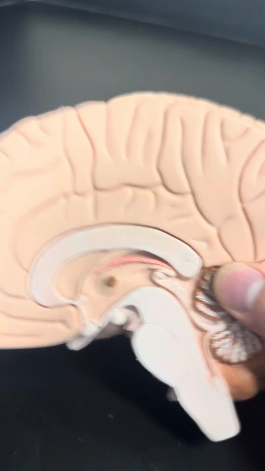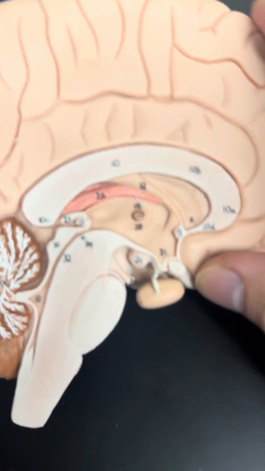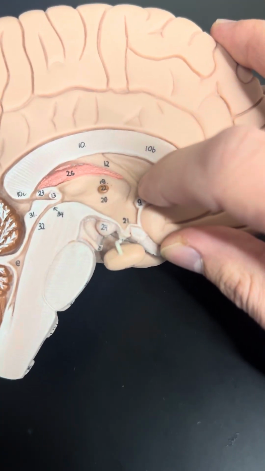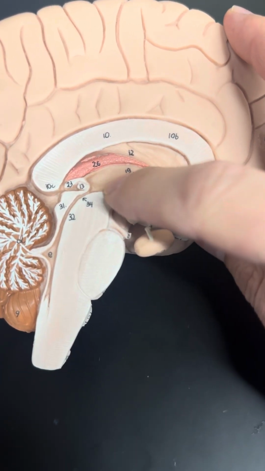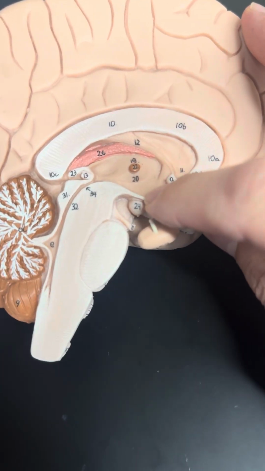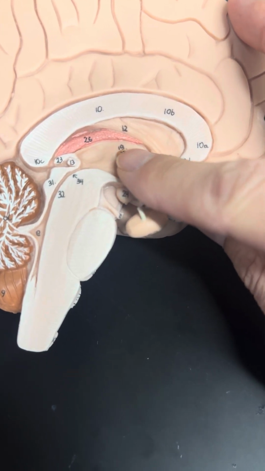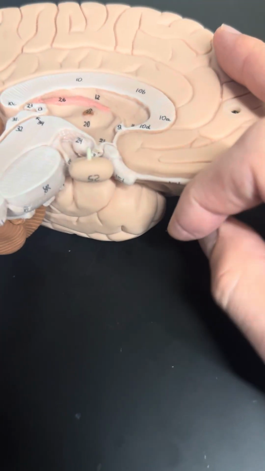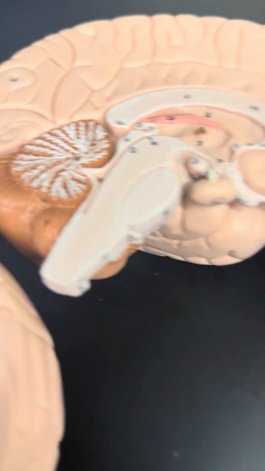If you take the other side of the brain model, we have corpus callosum, septum pellucidum, fornix, and this is choroid plexus, the thalamus, the hypothalamus right below, and the intermediate mass of the thalamus, this brownish circle. This is the pituitary gland connected by this tiny wire, which is the infundibulum.